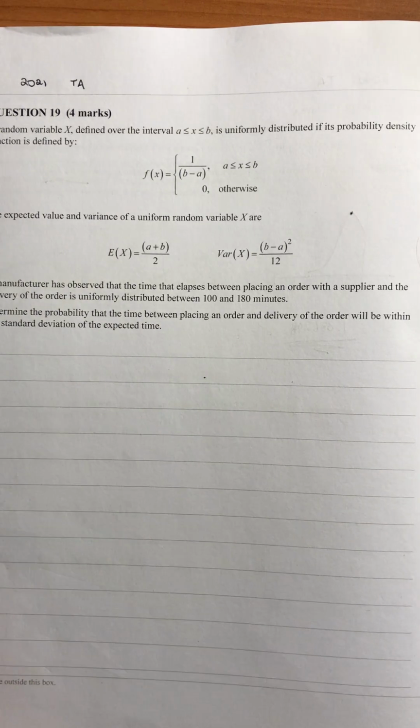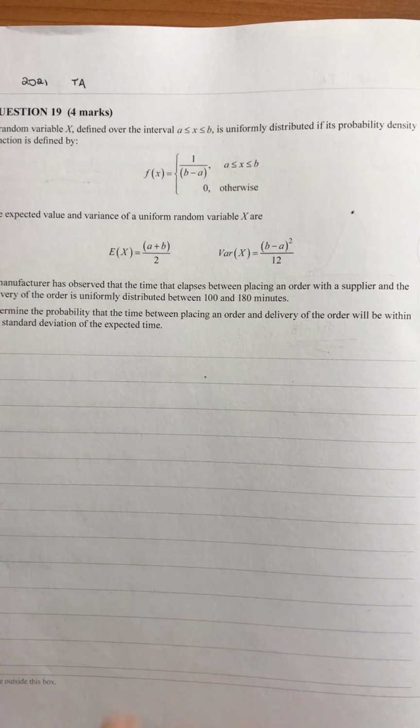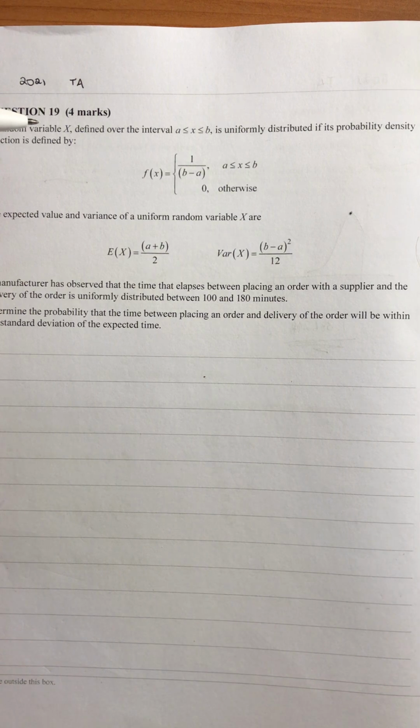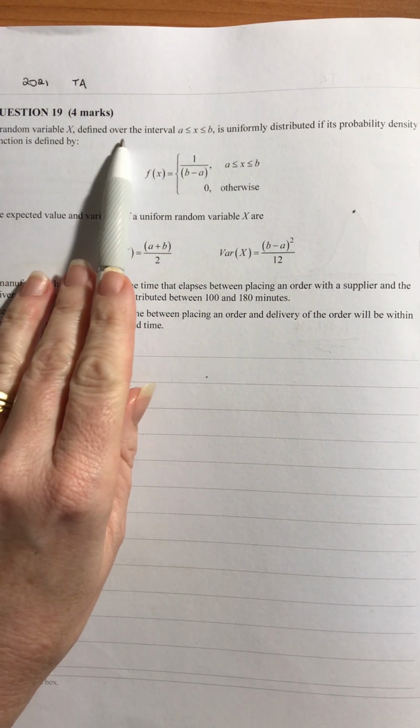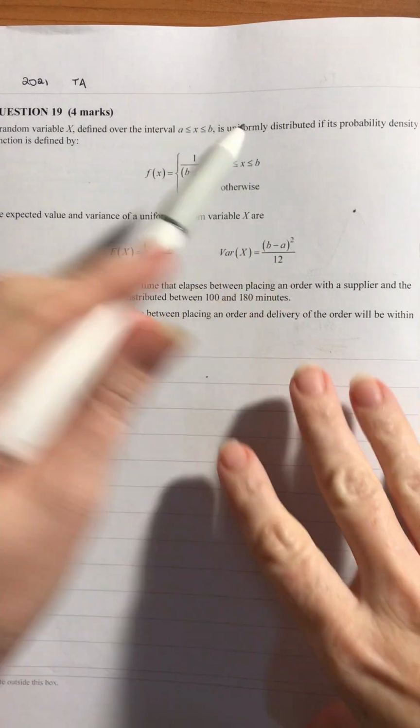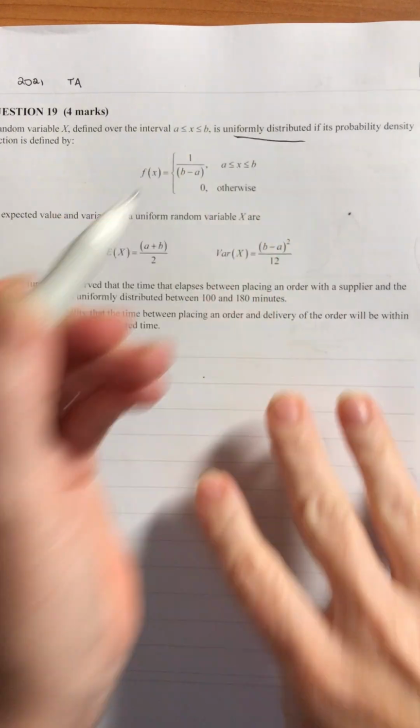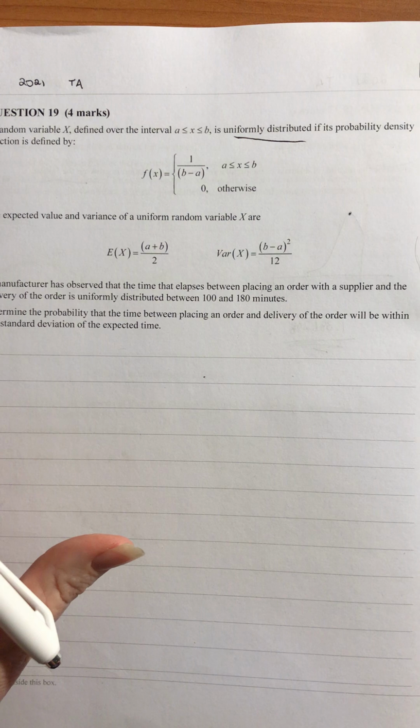Okay, having a look at the 2021 Tech Active paper question 19 for maths methods. So we've got a random variable x defined over an interval a to b is uniformly distributed. Now this is the key thing about this question.